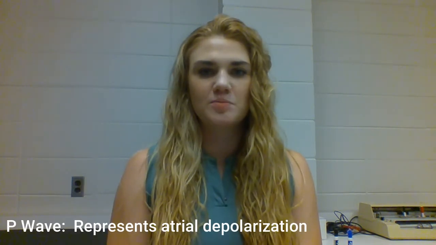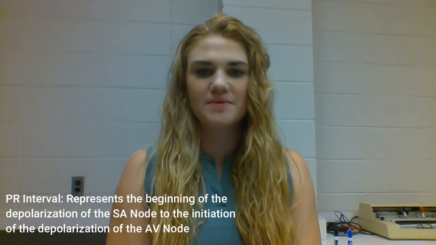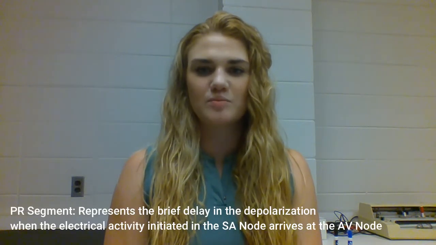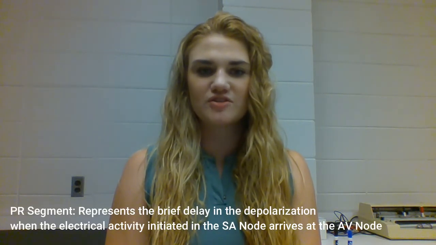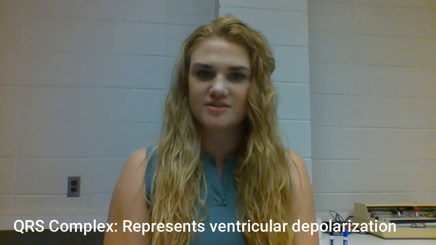Now that our subject has completed the procedure, let's examine the different components of the ECG tracing during a single cardiac cycle. An ECG tracing consists of segments, complexes, and intervals. The P wave represents atrial depolarization. The PR interval represents the ECG tracing from the beginning of depolarization of the SA node to the initiation of depolarization of the AV node. The PR segment represents a brief delay in the depolarization when the electrical activity initiated in the SA node arrives at the AV node. The QRS complex represents ventricle depolarization.